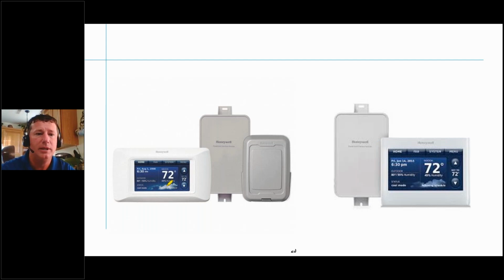I like the Honeywell. It simply uses 24 volts to feed the thermostat. The thermostat is going to radio communicate back to the electronic interface module where the switches are stored. So it's literally a wireless thermostat of switches. It just has this nice big old screen.